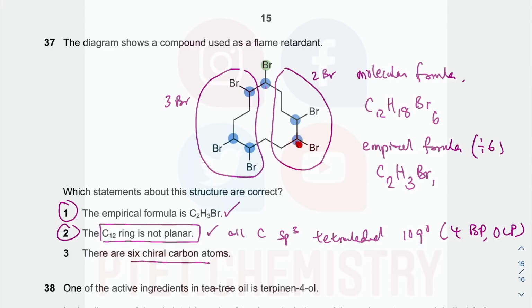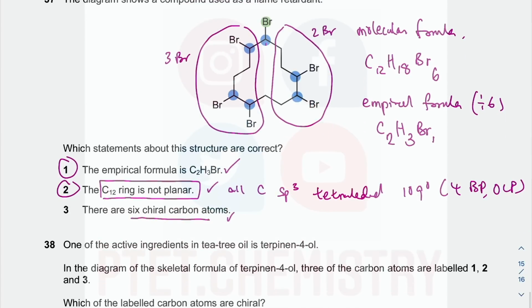If I cut it there, I will have 3 bromine on one side and 2 bromine on the other, and therefore I will have a chiral carbon on each of the blue colored carbons. So I have 6 chiral carbon atoms altogether. So 1, 2, and 3 are all correct.